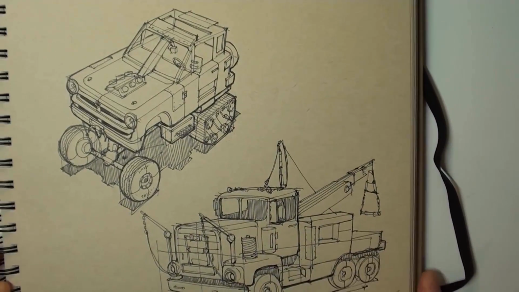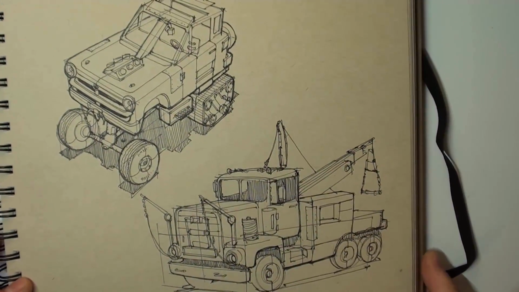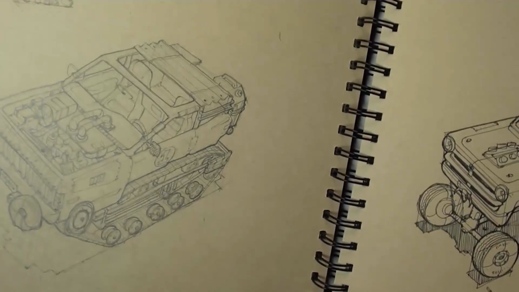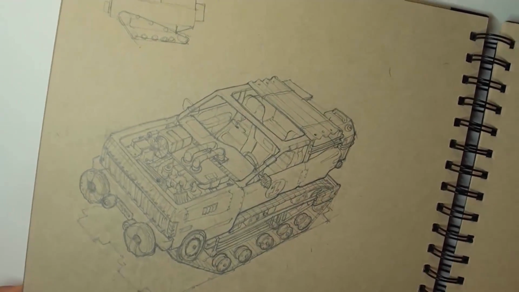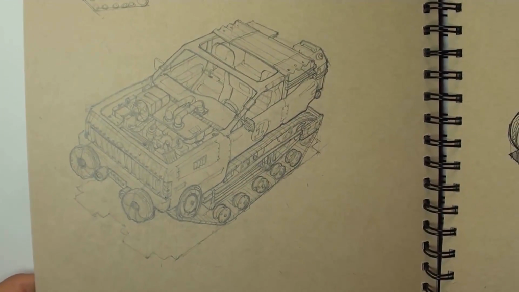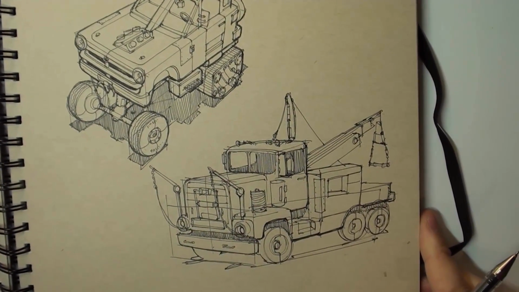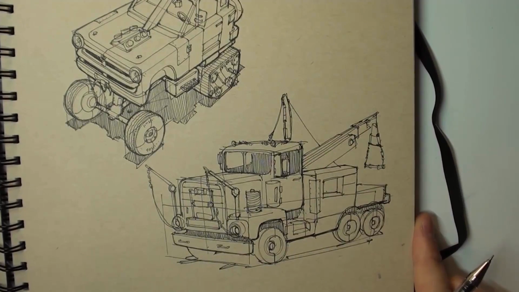Just to recap, we went a little bit more in depth with our line sketching, and we finished it off with some light thumbnail sketching.